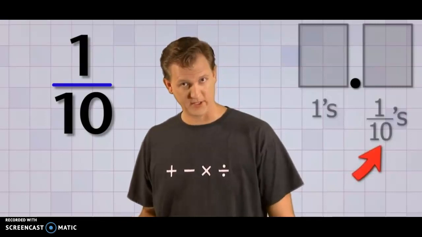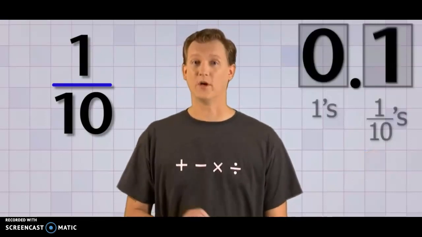Start with this fraction, 1 over 10. Well, you should recognize that it's one of our building blocks. And this should be easy to write down as a decimal number because we have a number place just for counting tenths. So all we have to do is put a 1 in the tenths place, like this, 0.1.